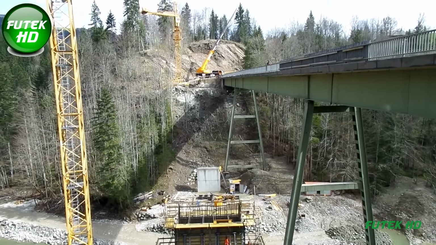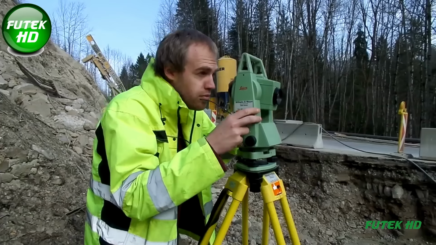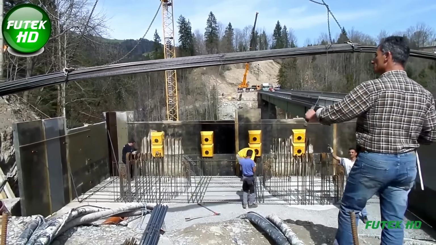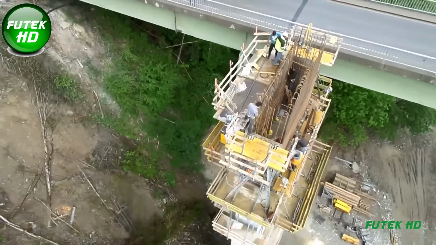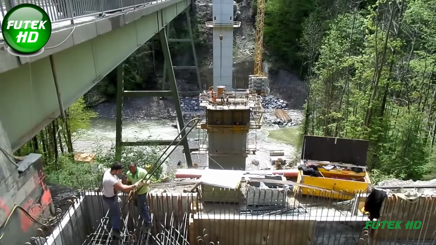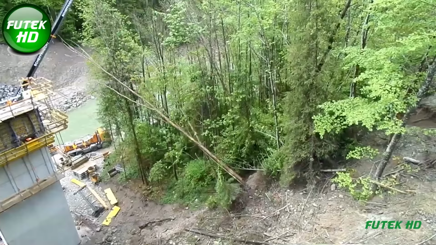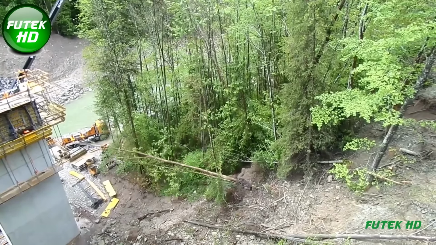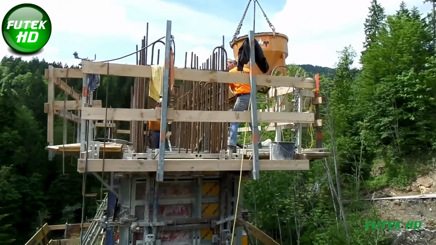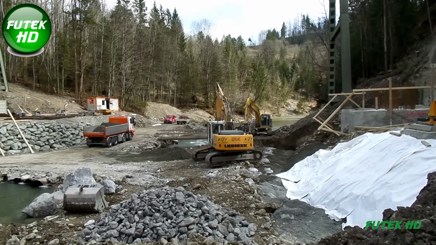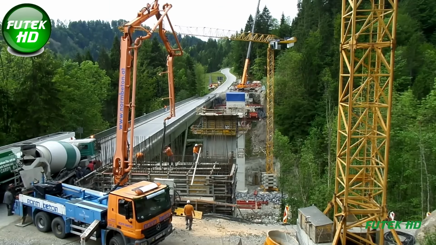The bridge's construction strategy was carefully planned to minimize traffic disruptions. The new structure was built adjacent to the existing bridge, allowing traffic to continue flowing on the old bridge during most of the construction phase. This method also allowed for a smoother transition between the old and new bridge once the latter was completed.